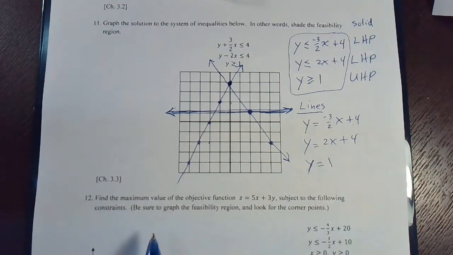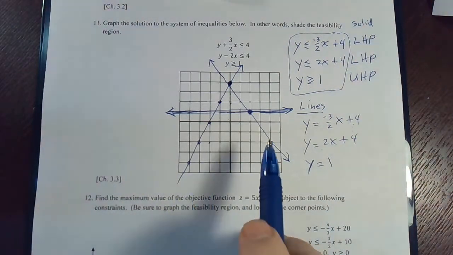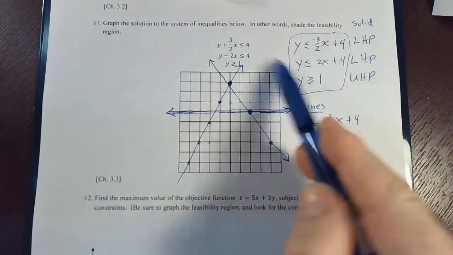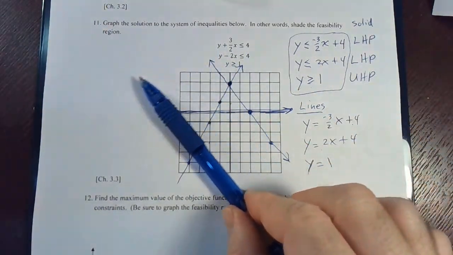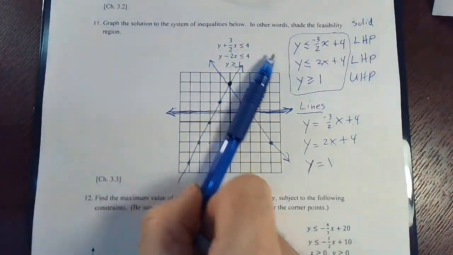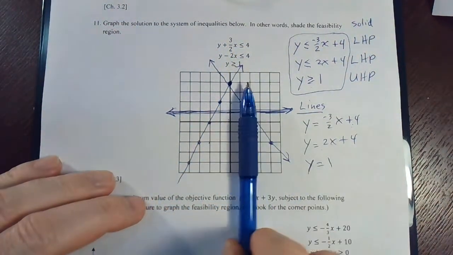Well, you may already know which region I'm going to shade. I think it's going to be this triangular region, because we have to be in the lower half plane. We have to be lower than this line, the lower half plane. But we also have to be in the lower half plane of this one. That would give us this whole triangle area here.